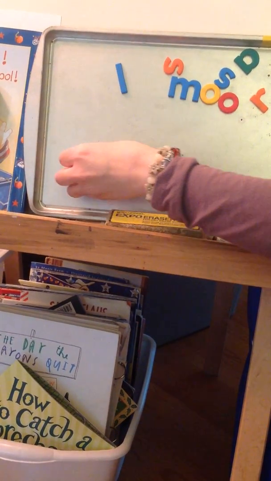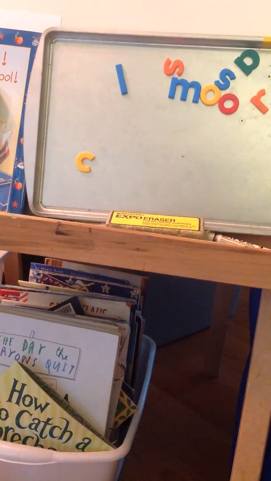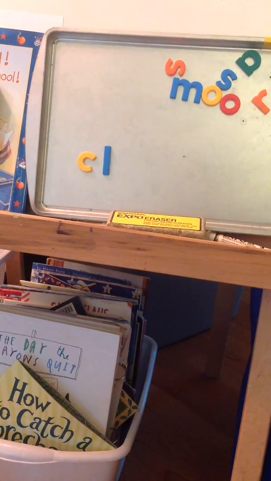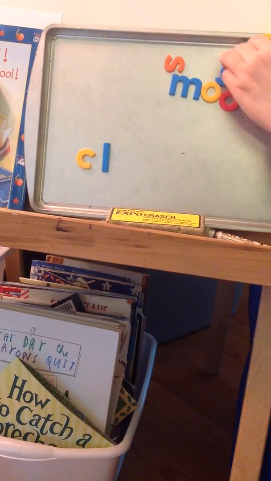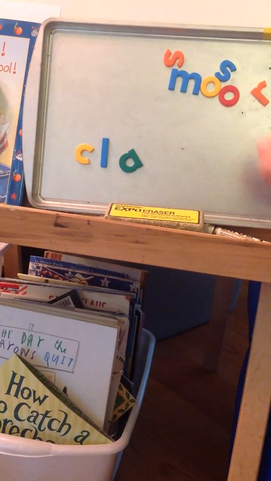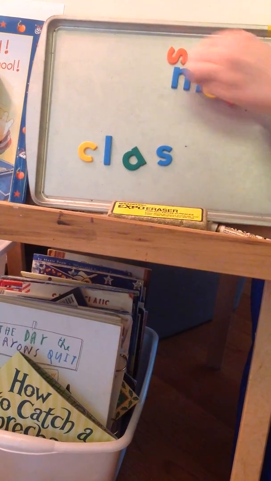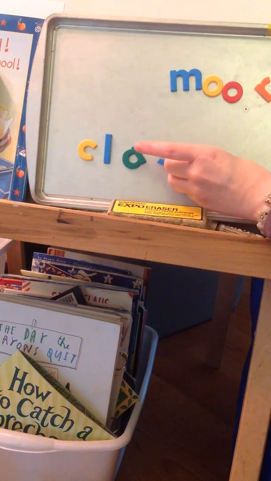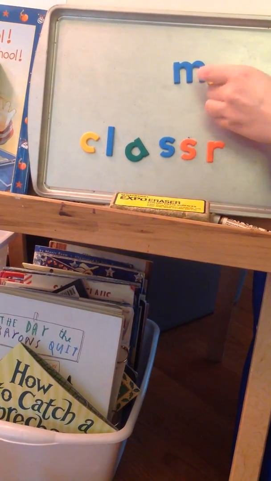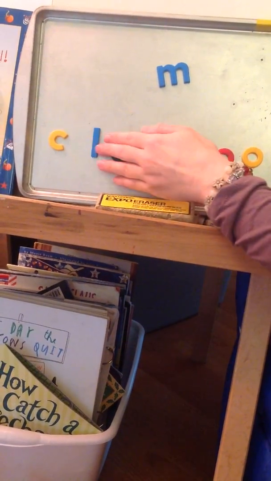Starts with a C. Then there's an L. Then there's an A. It's funny, A keeps going sideways. Then there's an S. Then there's another S. Then an R. Then an O. Then an O. Uh-oh, running out of room.